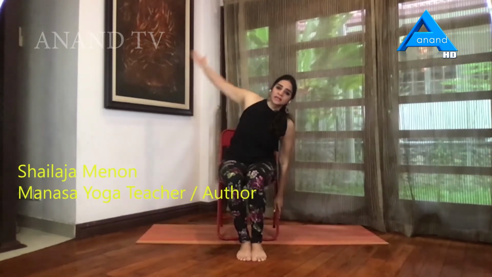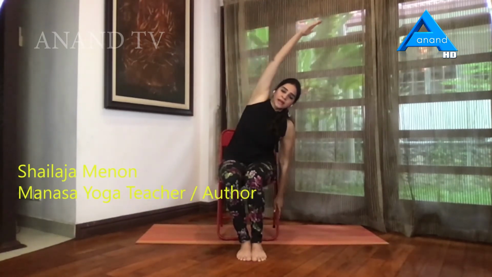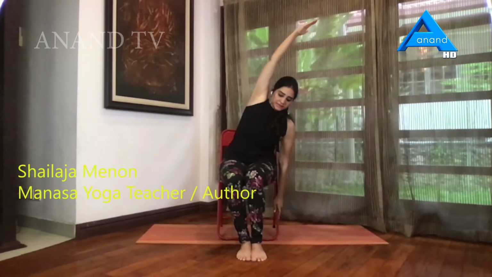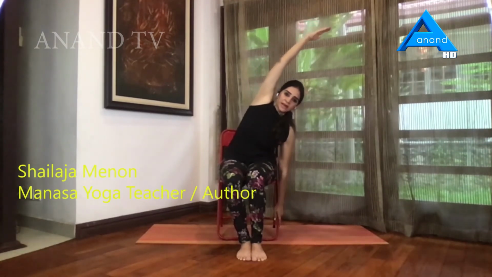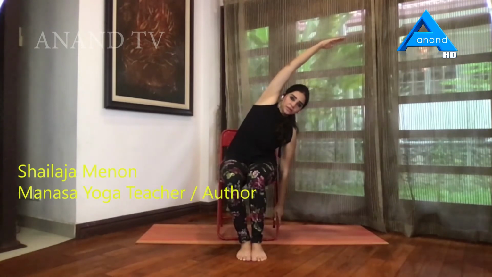As you inhale, lift the right hand up and take the arm over, right? So maintain the knees pointing forward, the feet well grounded, right? But try to keep lowering that hand on that chair bar, and the lower the hand goes, the deeper will be the stretch to the side, right? So just explore that. So the chair bar actually allows you to either increase the stretch or decrease the stretch.